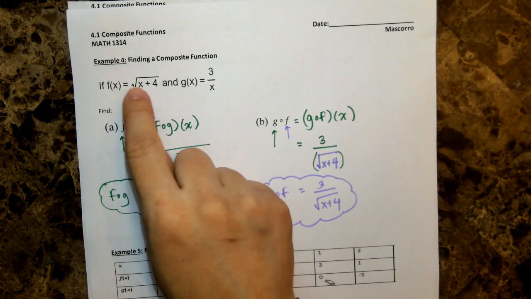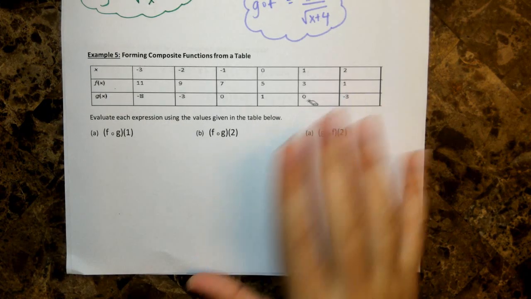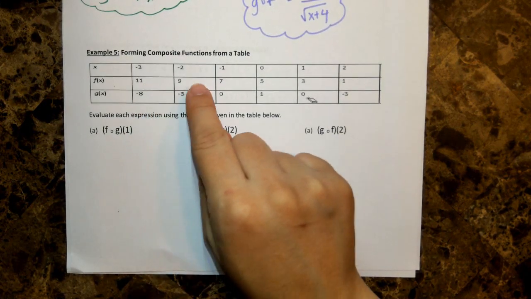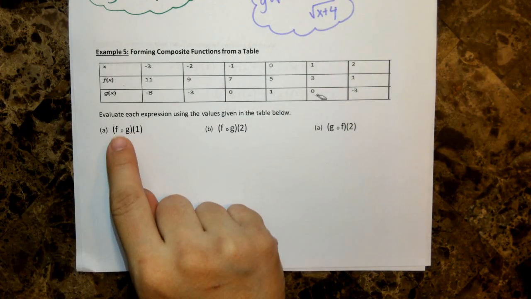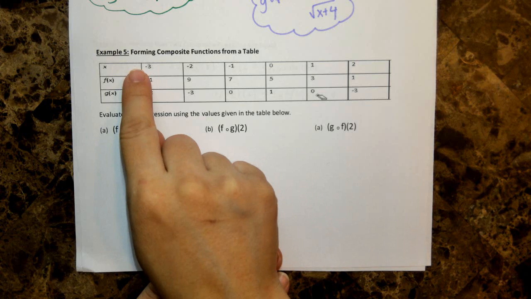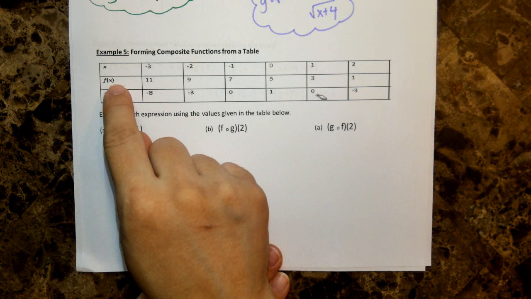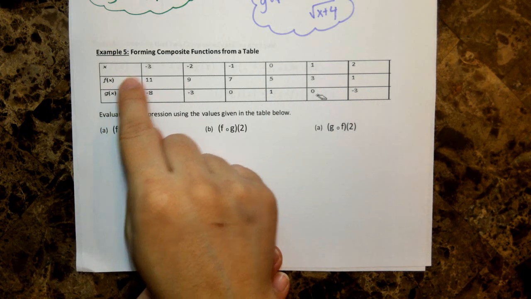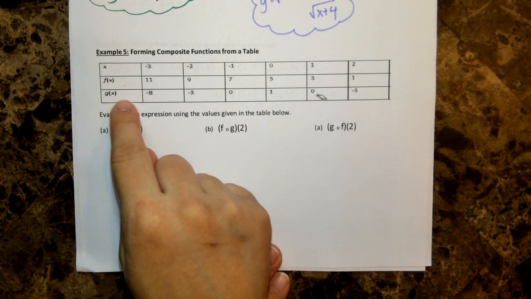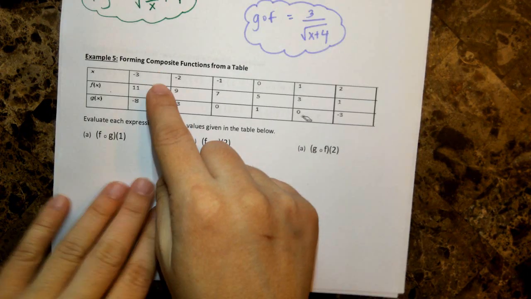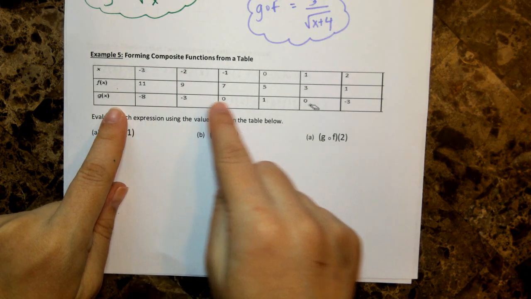Usually what we've been doing is we've been given two equations and we have to compose them mathematically or algebraically. This time, instead of giving the equation, we're just given the table of values. So we're going to do a few examples. We'll start with the first one, part A. Notice there's 3 rows in this table. There's the x values. The second row is f of x, meaning if you take negative 3 for x and plug it into your f function, that's what you'll get as an output. The last row is your g of x values, meaning if you use these x values up on top and plug them into your g function, that's what you'll get as an output.